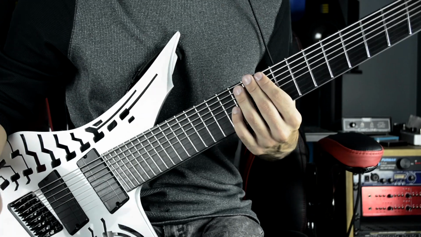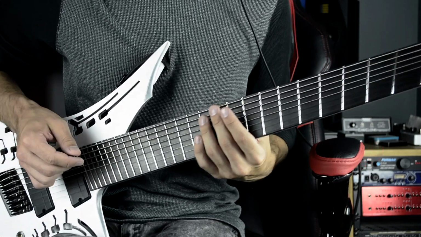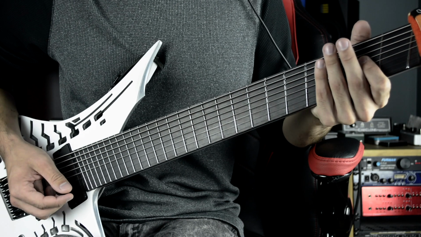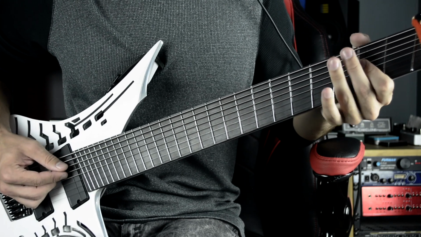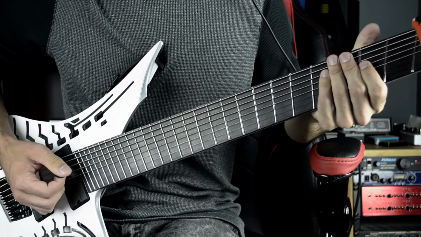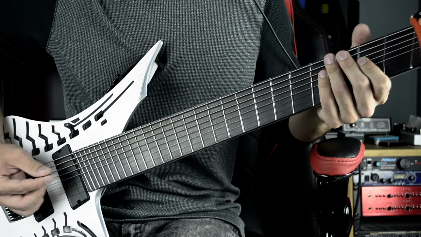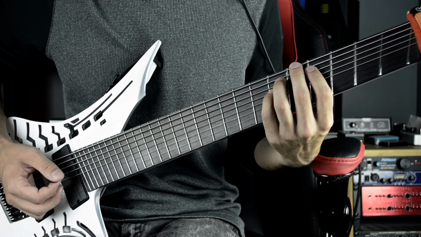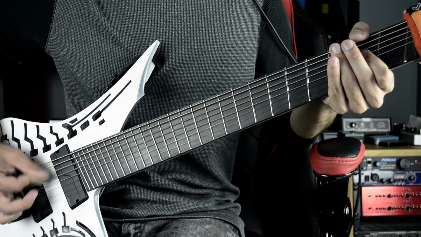So for the chorus, the rhythm section goes like this. So we're going to go to the 6th string and we're just going to play an open power chord, which is a D. So the first chord is that, and then we're going between that and the 4th fret. So.